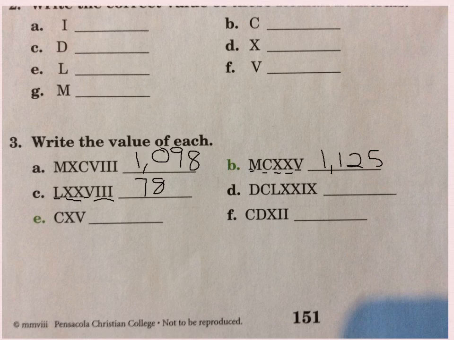D, so the letter D is 500, plus the letter C would be 100 more, so we're at 600. Plus the L, which would be 50 more, so we're at 650. Plus 2 X's, that'd be 670. Plus IX, which is 9. So 679.